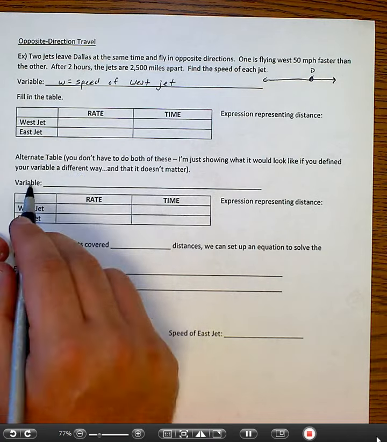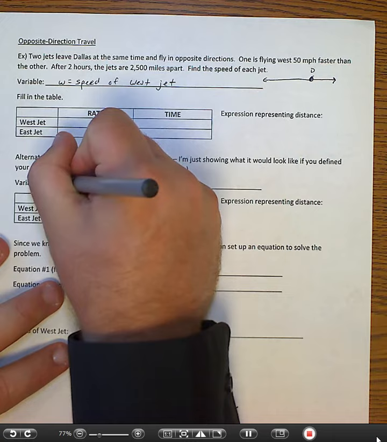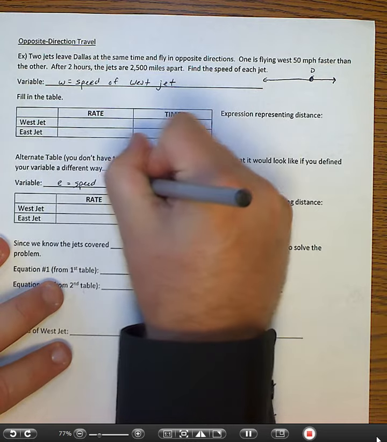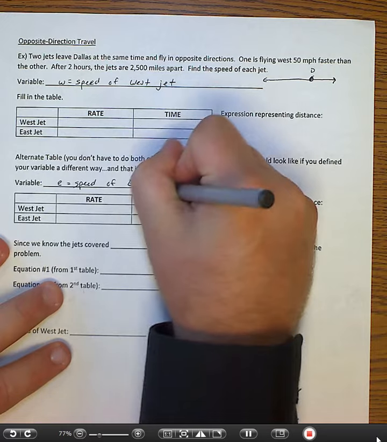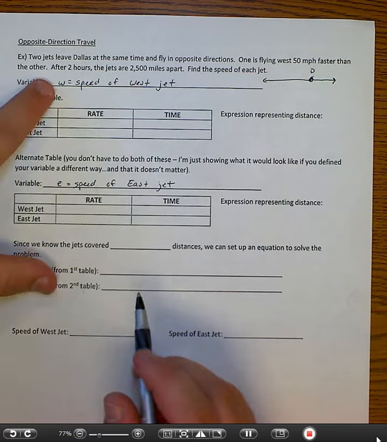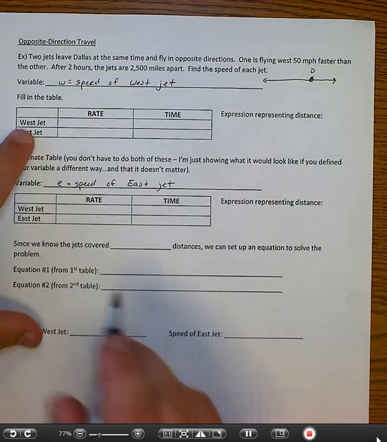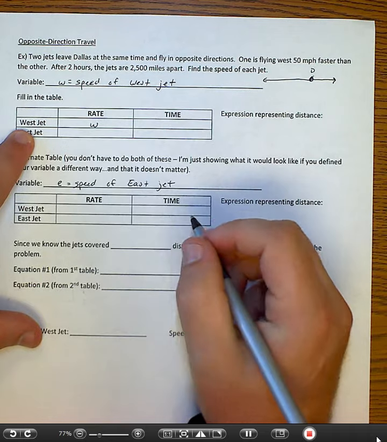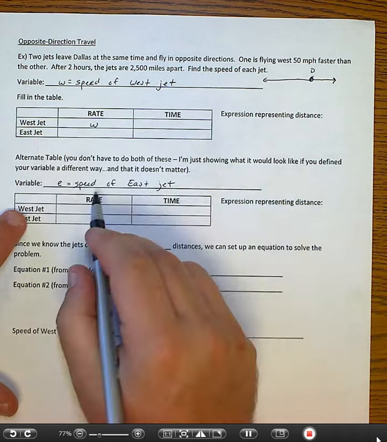So let's say I would have done the other one. Let's go with E for speed of east jet. And now we'll fill in both tables kind of at the same time. So the speed of the west jet, I'm going to put that in for W. I'm going to put W in right there. Down here, the speed of the east jet, I'm going to put that here.